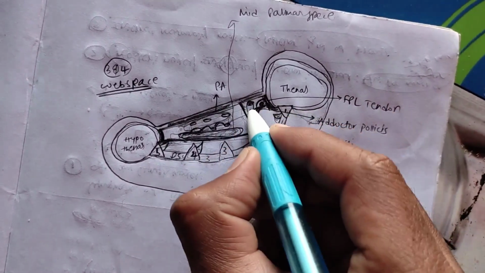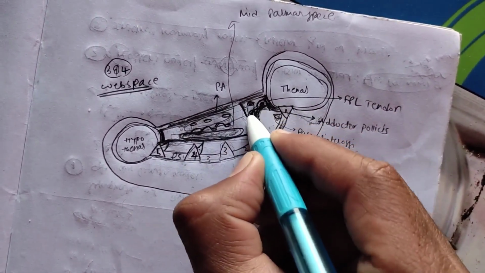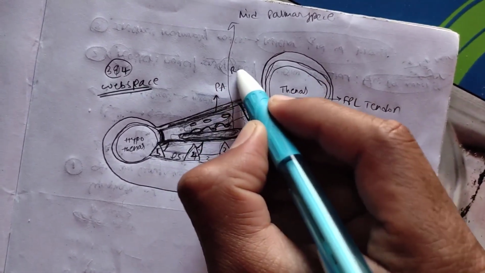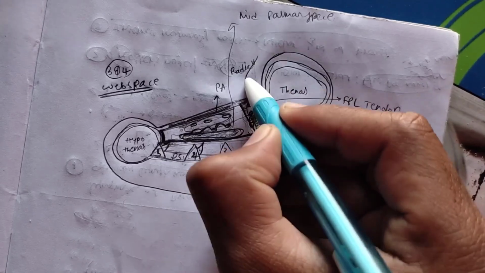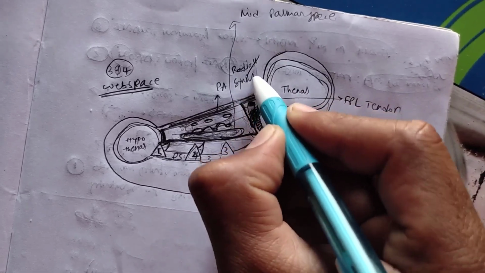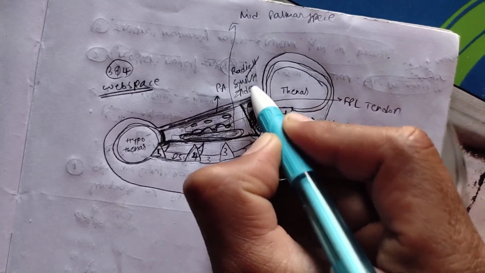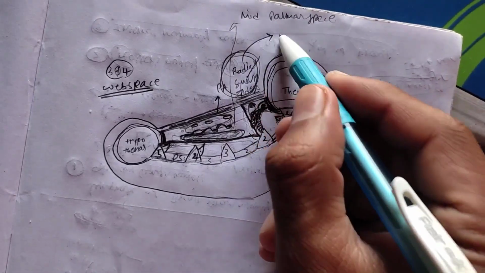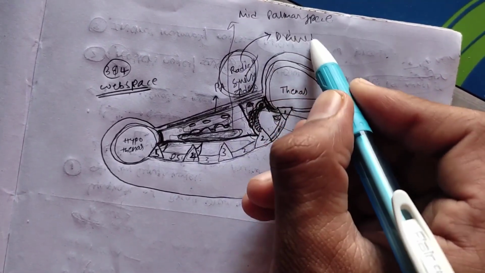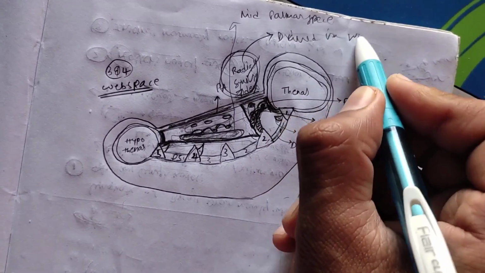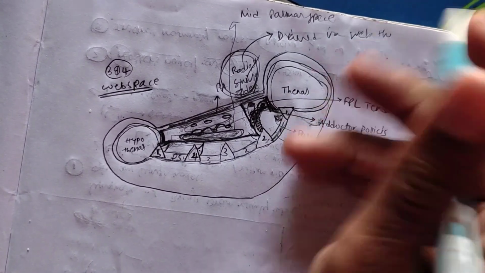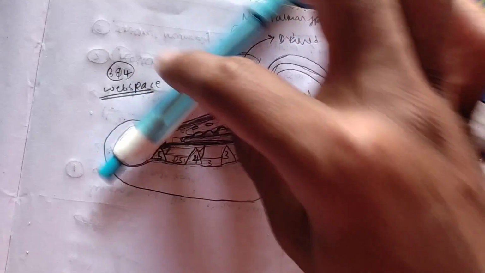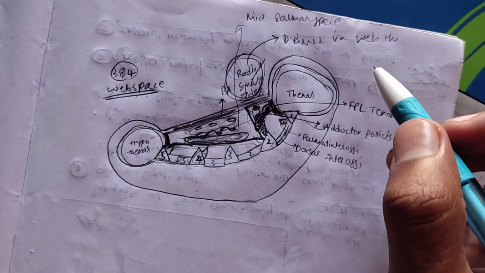Infection occurs here via the radial bursa or from the synovial sheath of the index finger. The pus formed is drained via the web space of the thumb, like this space. From this space the pus formed is drained.